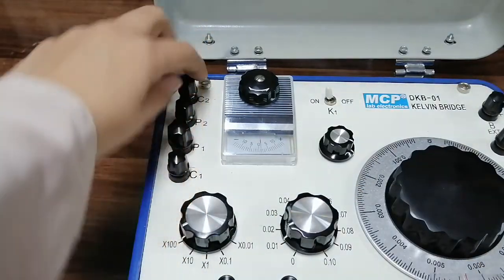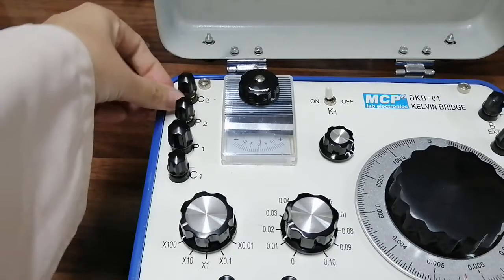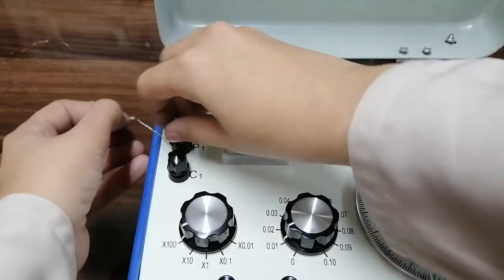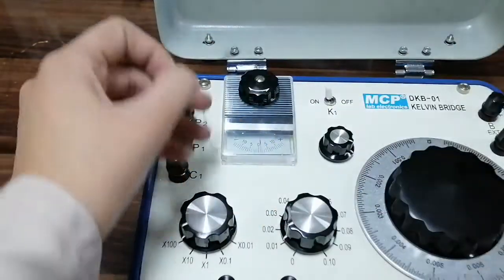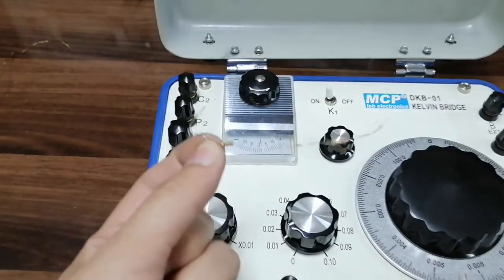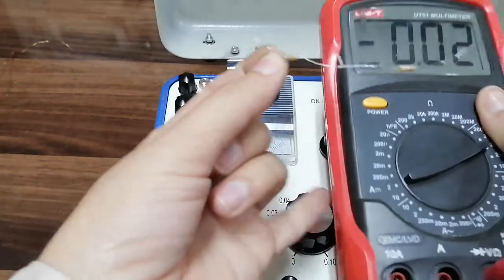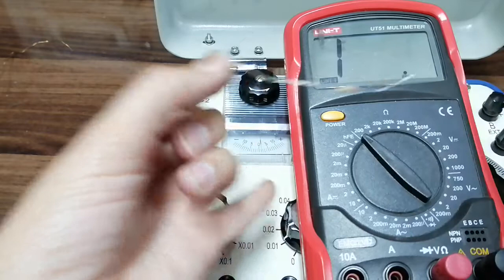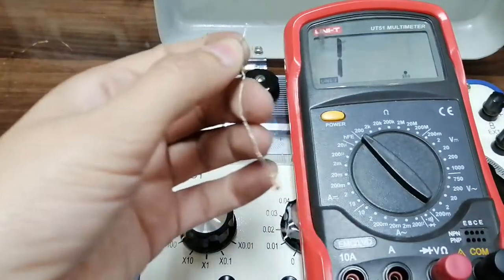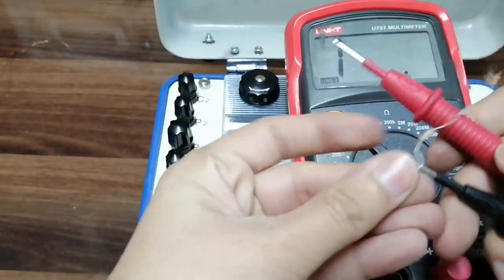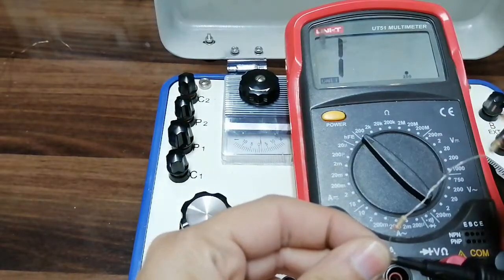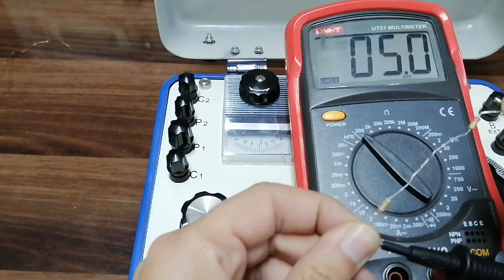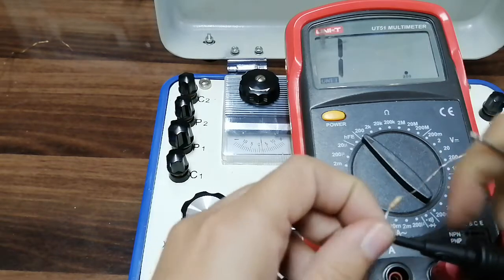Here, your resistance will be attached across all four terminals. Presently I am using two resistances of roughly 2.7 ohms, attached together. Let me check the resistance also so you can get a clear picture of where we are leading. It's 5 ohms. Your resistance is 5 ohms.